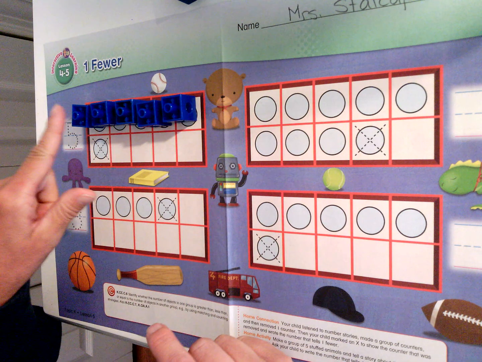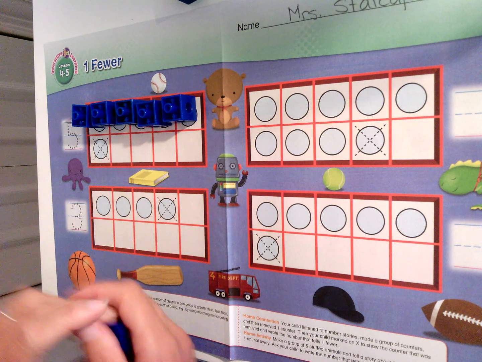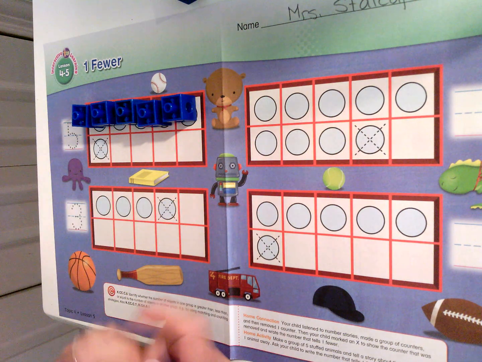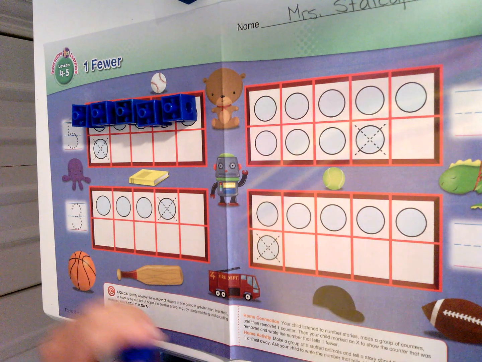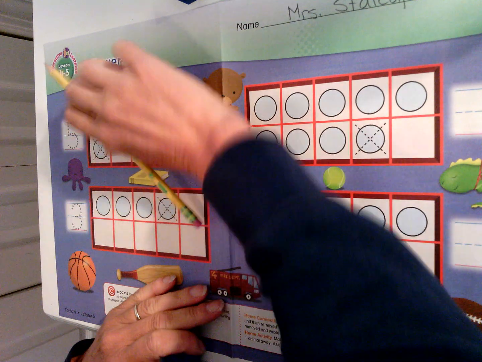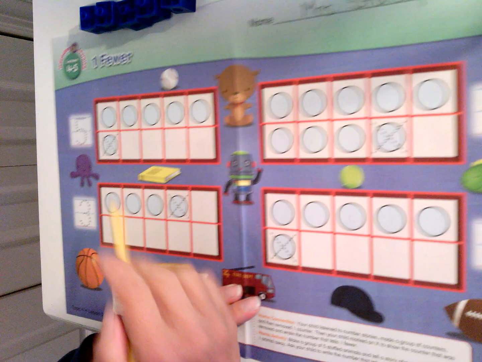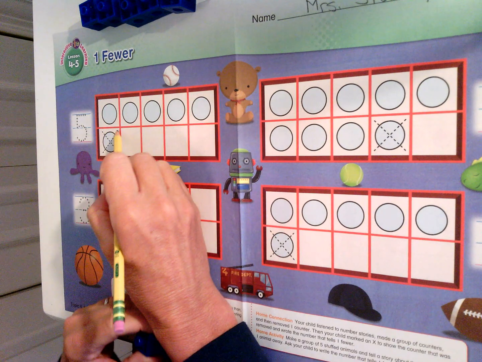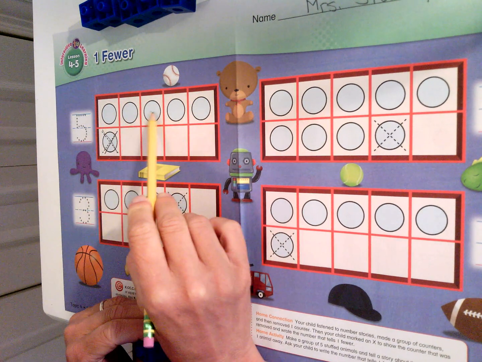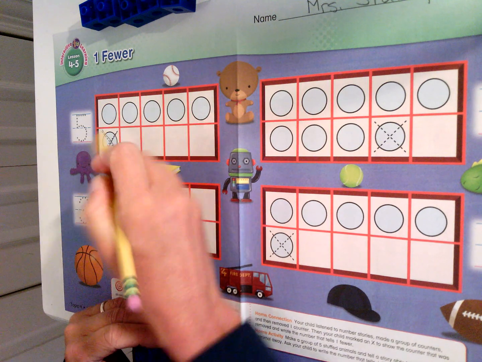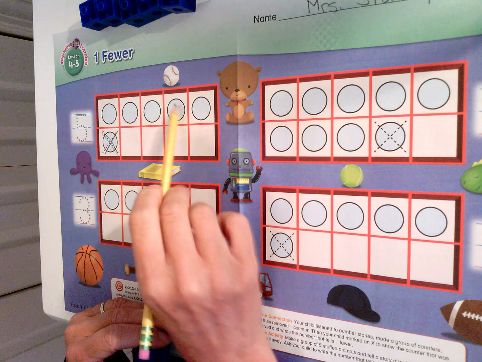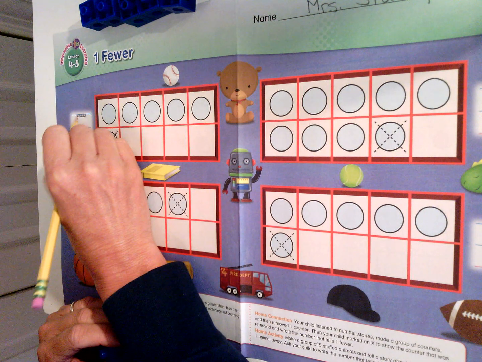So we're going to take one off to show one fewer. 1, 2, 3, 4, 5. 5 is less than 6. It is one less. Now with counters, it's easy to take one off, but when you're drawing them, you have to cross the one off that you removed. So if you had 1, 2, 3, 4, 5, 6, you would cross one off and it would show 1, 2, 3, 4, 5. 5 is one fewer than 6.